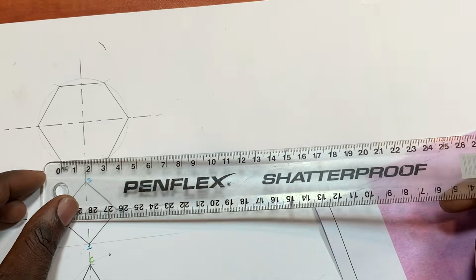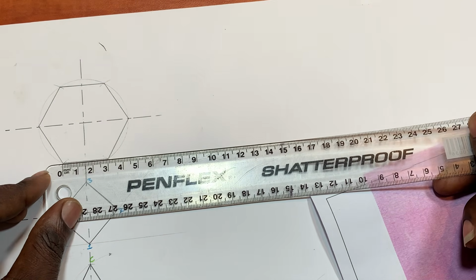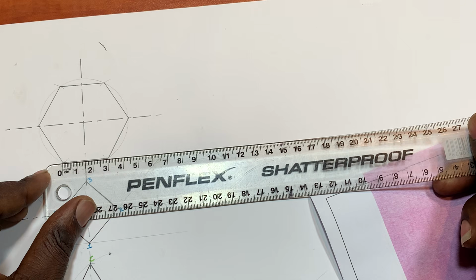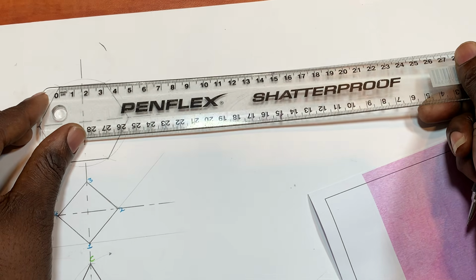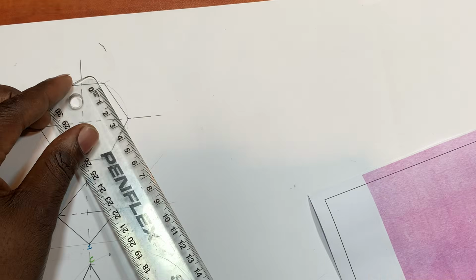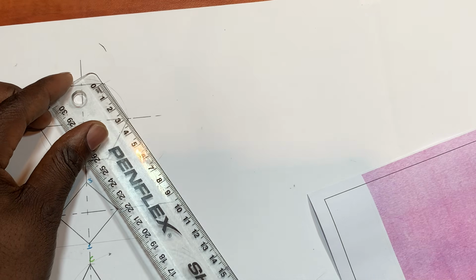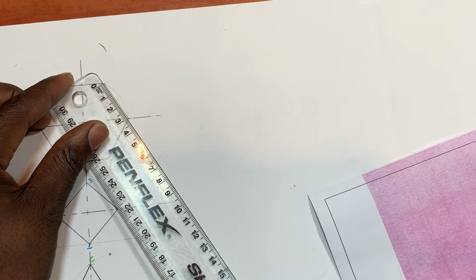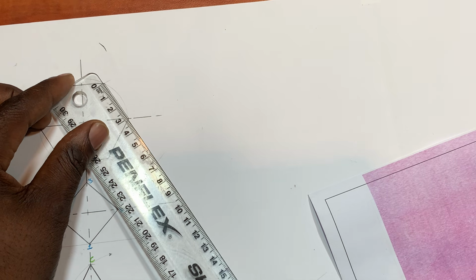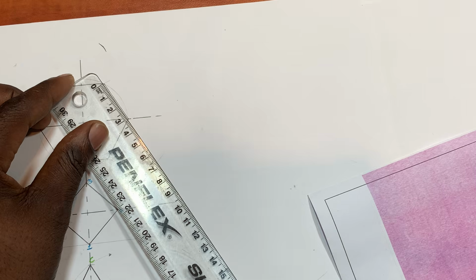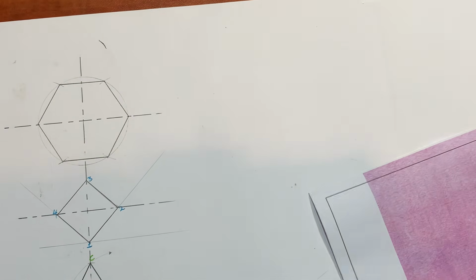Let's see our hexagon. Is it 30? This is 30. You see, absolutely 30, so it's 100% 30 millimeter. This one is 30 as well. Not 31, not 29.5. Understand? It's exactly 30 millimeters. So that's how we go about it.